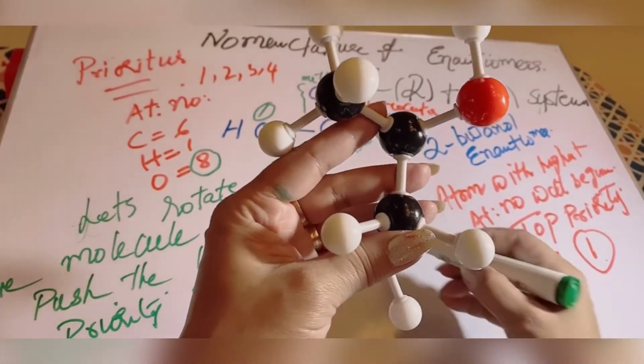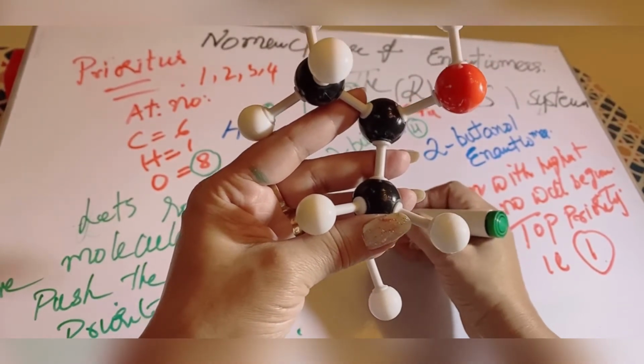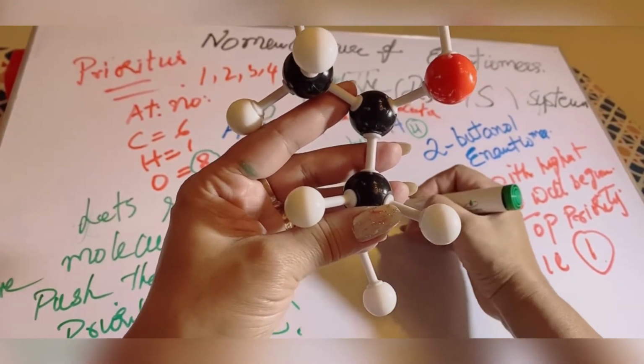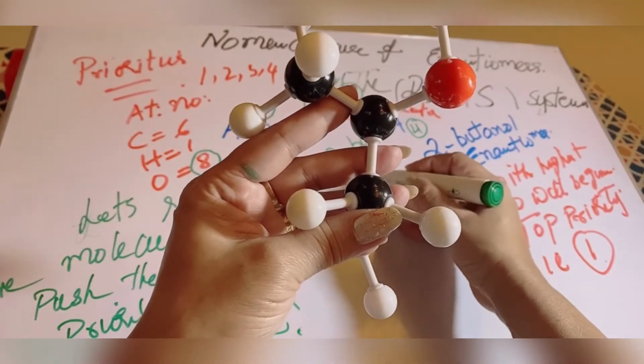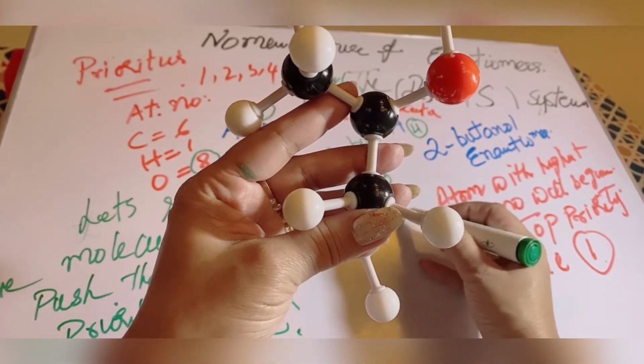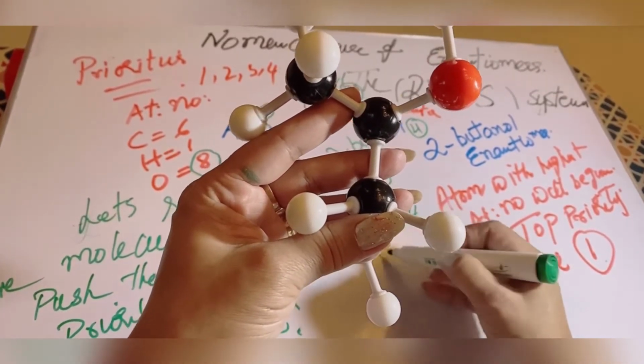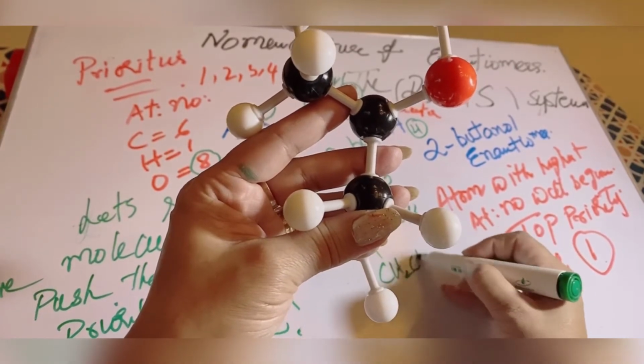Now if you simply draw the figure, I can draw it for you so that you can see how I have done it. This is the stereogenic carbon. Suppose this is the stereogenic carbon, this is the methyl group, right? And this is of course the oxygen and hydrogen, that is a hydroxyl group. And this is CH2CH3, the ethyl group.